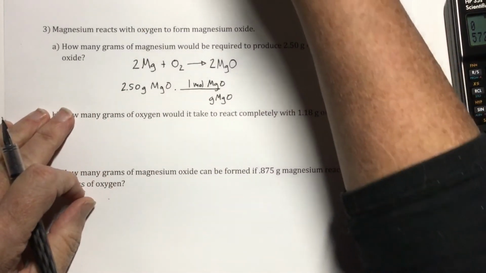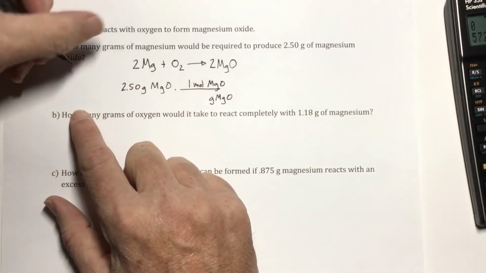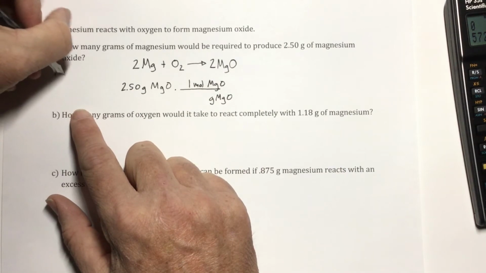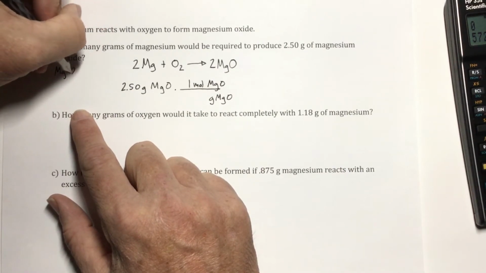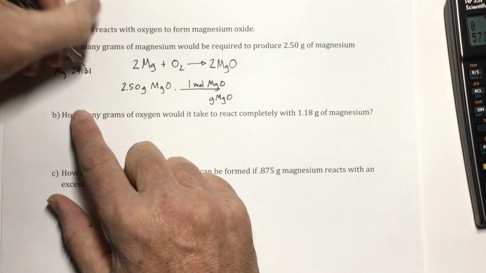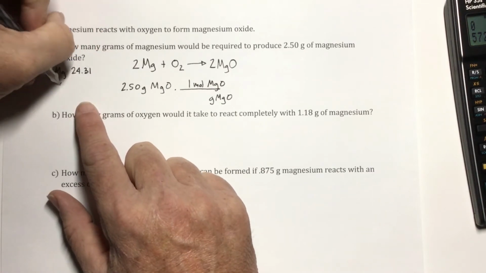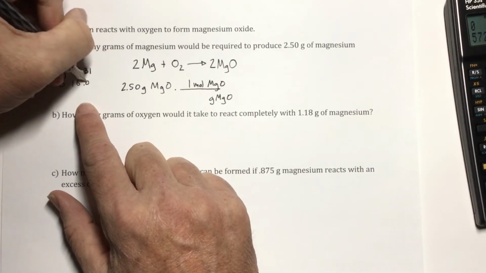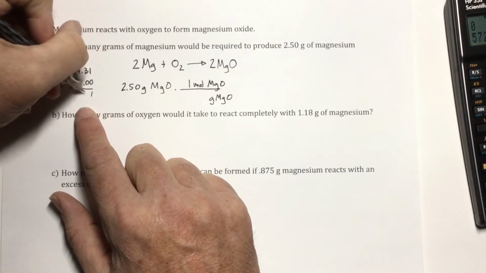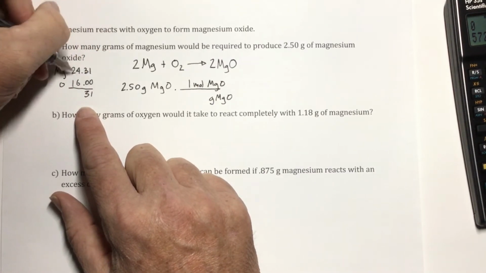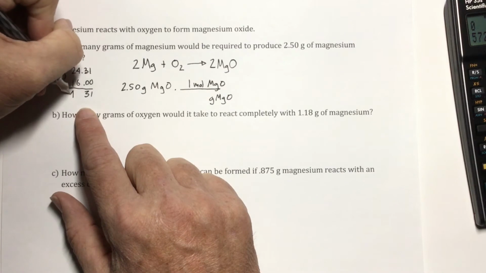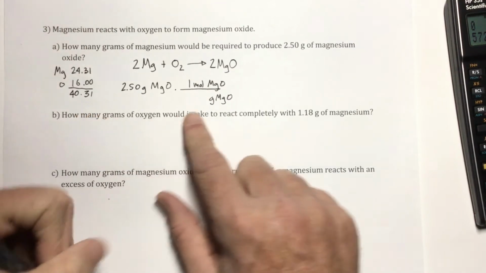So if I look at my little table here, it tells me that magnesium has an atomic mass of 24.31, and I know that oxygen has an atomic mass of 16.00, so that's 40.31.